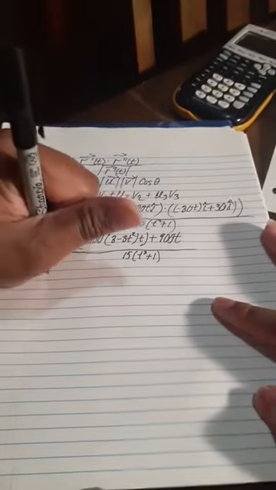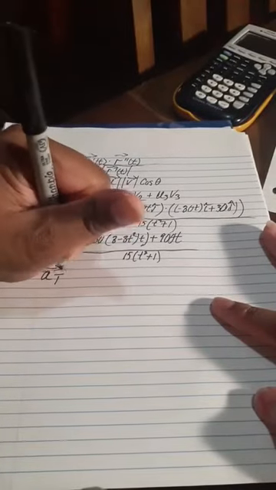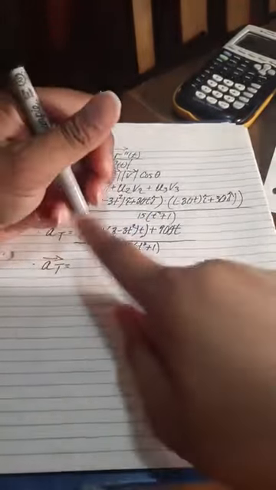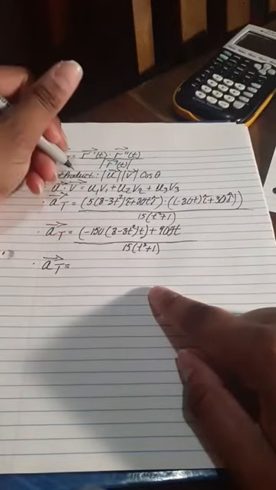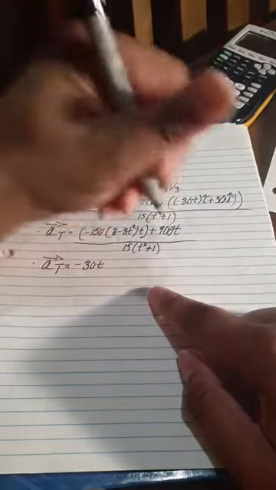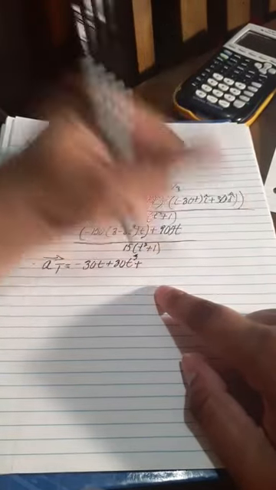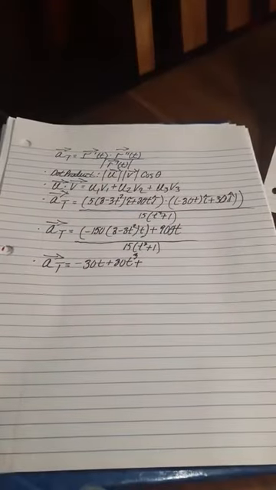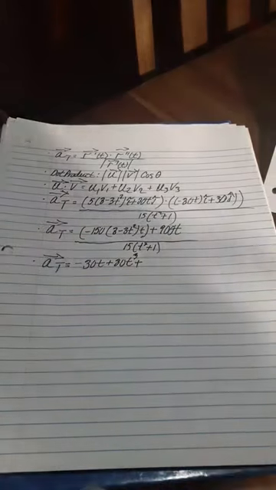So now we just get, basically, if we factor out a negative 15 and cancel out the 15 below, we'll just get negative 30t plus 30t cubed. If we factor out a 15 from that part, 900 divided by 15 gives us 60.